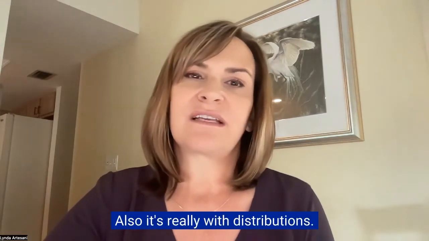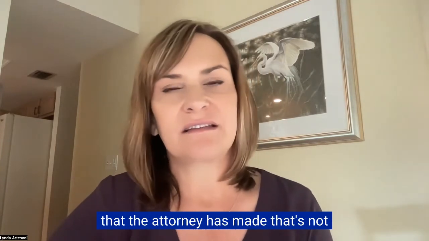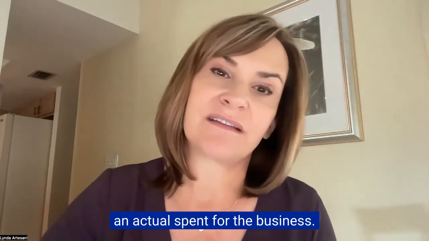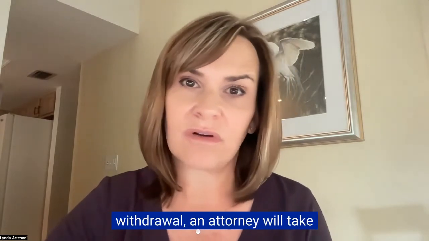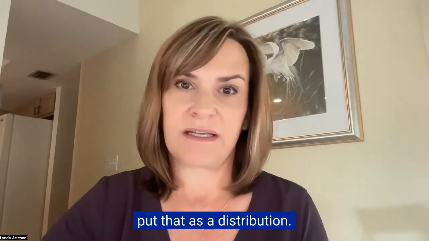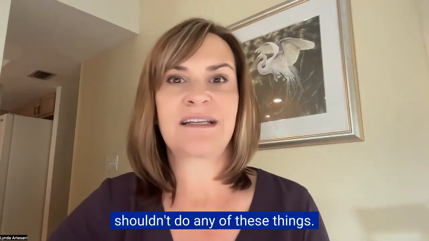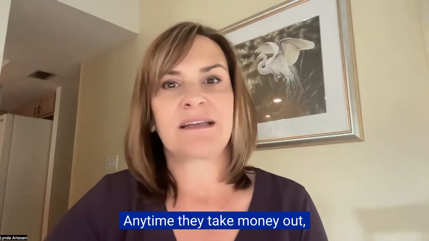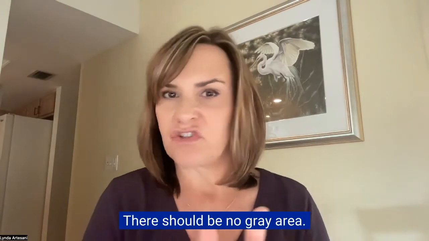Also, with distributions, when you look at any withdrawal that the attorney has made that's not coded to a partner, not coded to an actual expense for the business. We see it sometimes in the form of an ATM withdrawal. An attorney will take the money out of the firm for personal use, then we definitely would put that as a distribution. If they pay a personal credit card, they shouldn't do any of these things, but if you do, that would have to come out as a personal distribution. Anytime they take money out, you just want to keep the lines really black and white here. There should be no gray area.